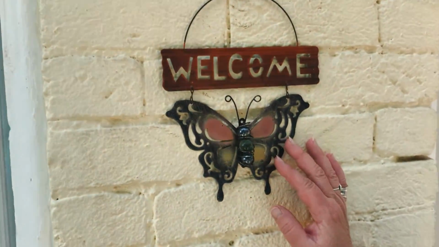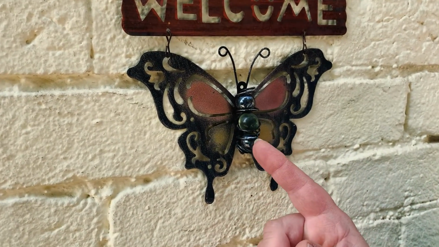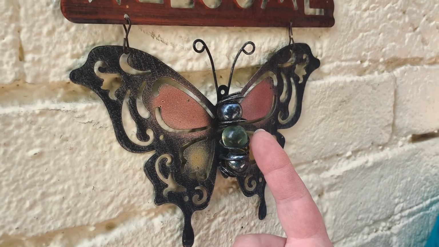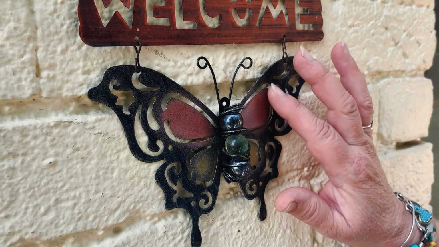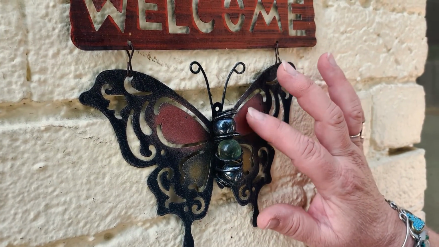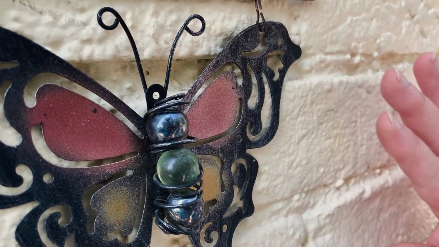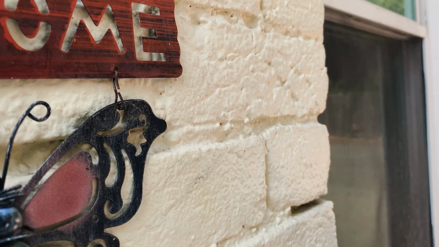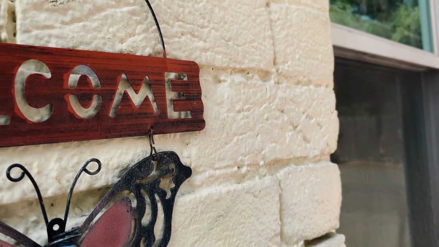Then I was looking at this little welcome sign I have, and I noticed that these little marbles on here, these glass balls, they're very smooth and shiny. And this metal, it's also really pretty smooth. So there's kind of a smooth texture. But look at the bricks. They're bumpy. The bricks behind it are bumpy. Lots of texture there. All right, what else can we find?